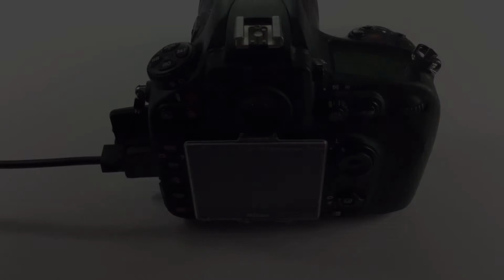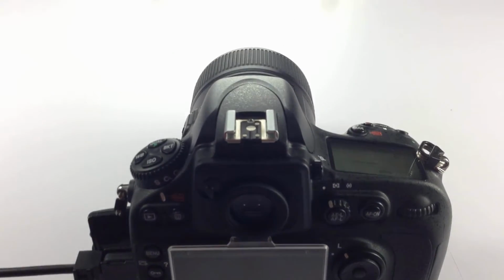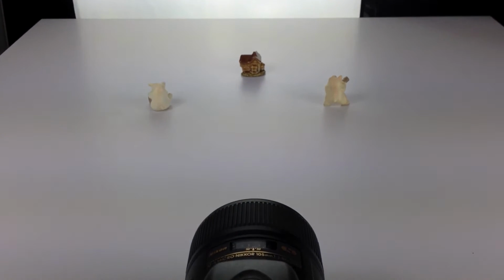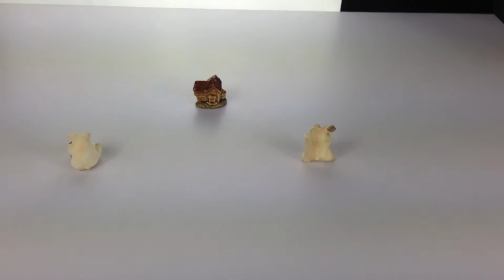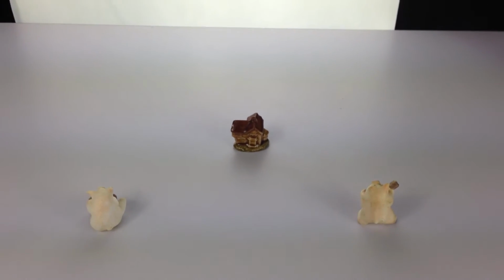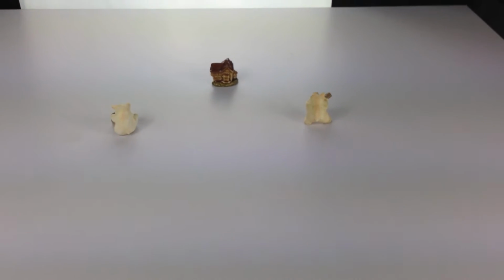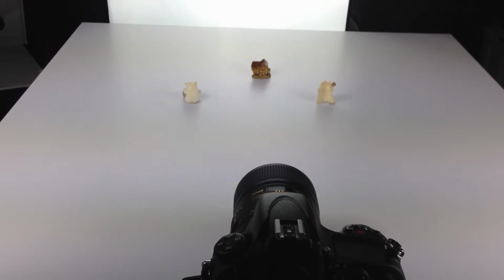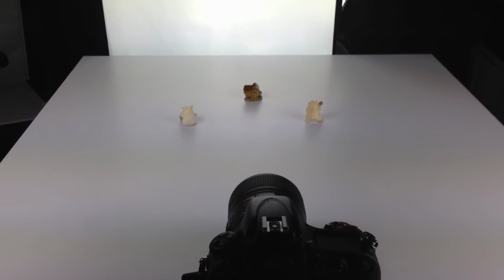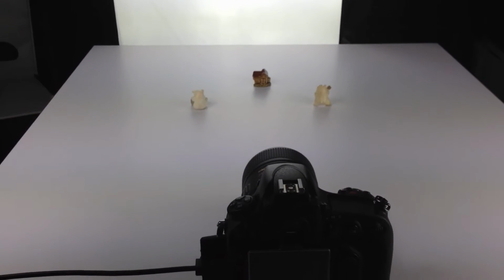So I've set up a scene here, and as you can see it's just on a white table, and I have a backlight and a couple side fluorescent lights as well. I have a D800 with a macro lens, and it's just laying on the table.